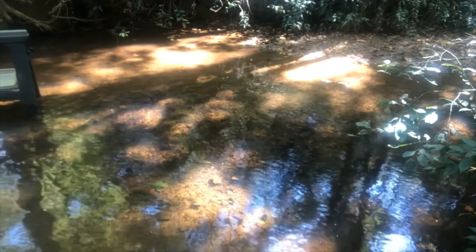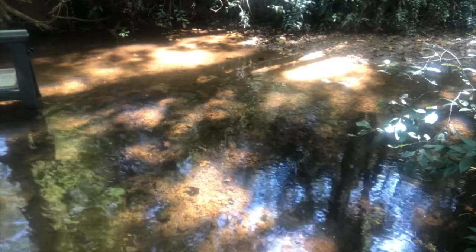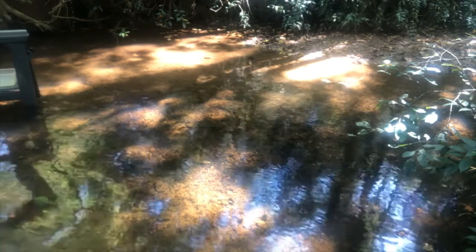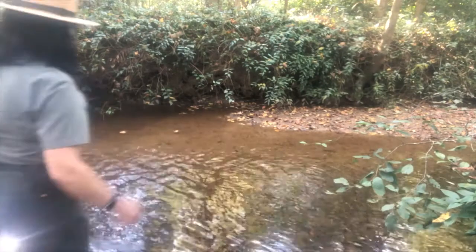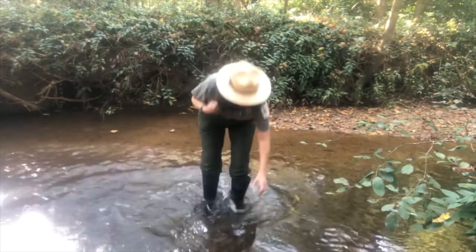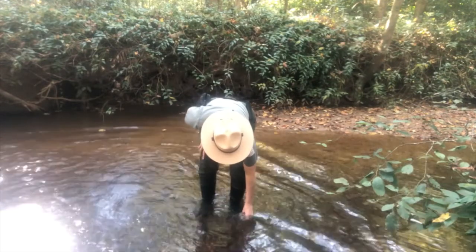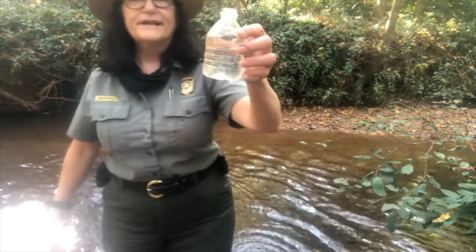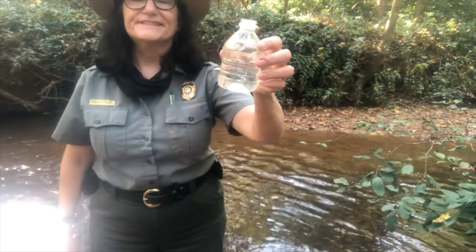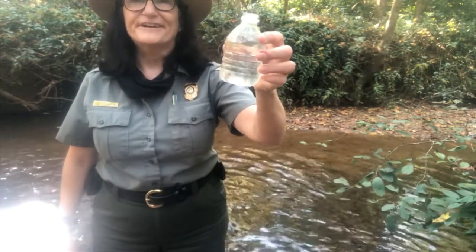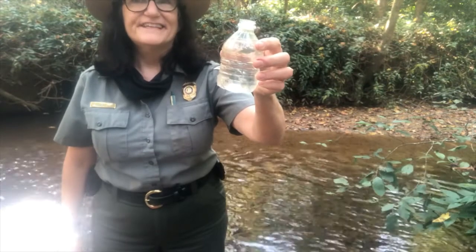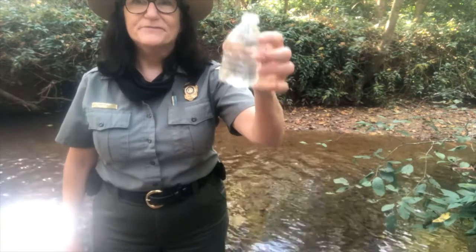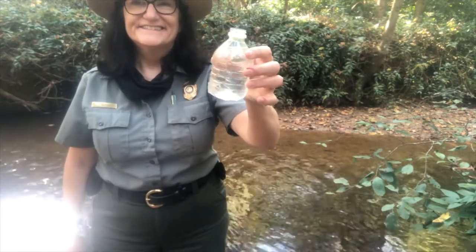How would you describe the color of the water? Students often say the water looks brown. But if I collect some water in a clear container, let's see what color it is. Well, what color is it? Did you know there's such a thing as colorless? We have colorless water at Paris Mountain, clear and colorless. I've been around some creeks that had darker water or cloudy water, but at Paris Mountain State Park, the water is colorless and clear.